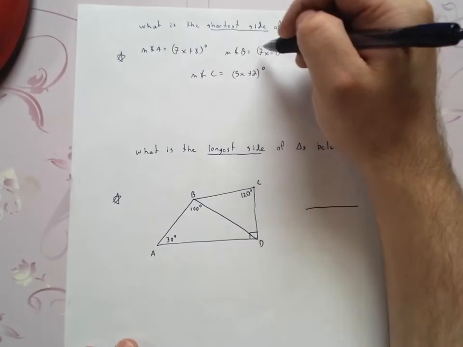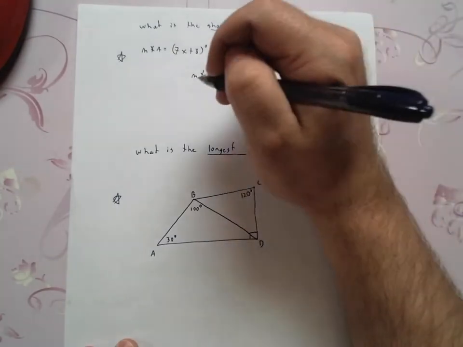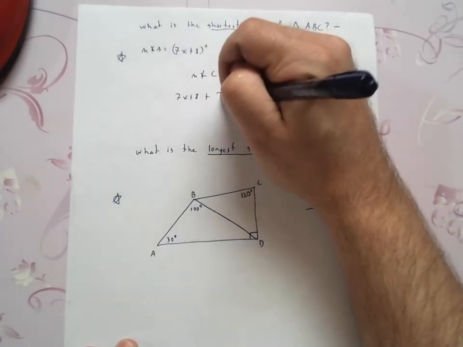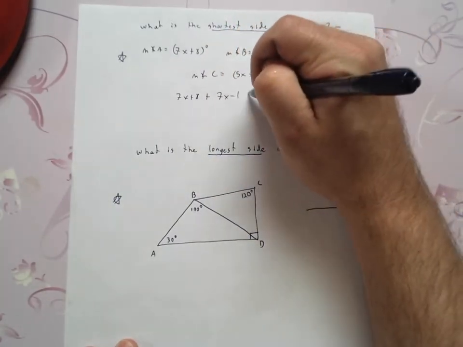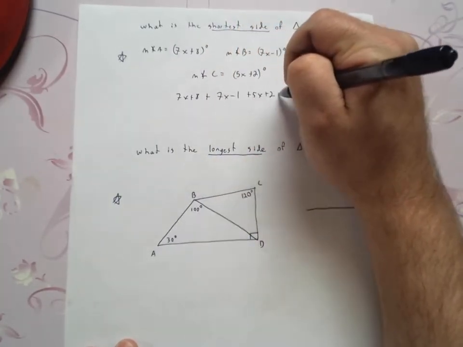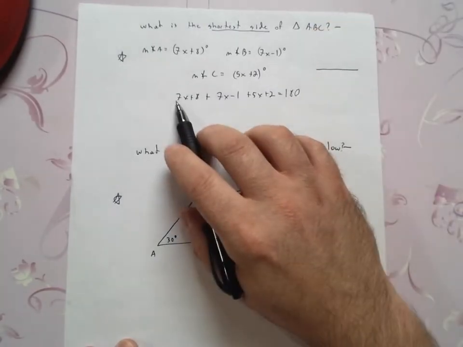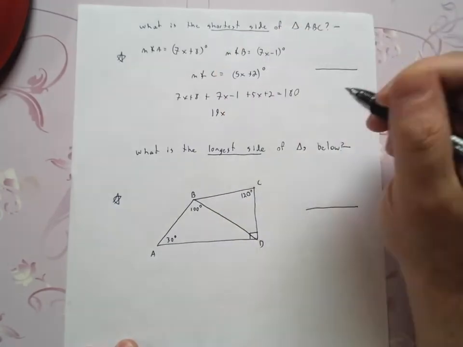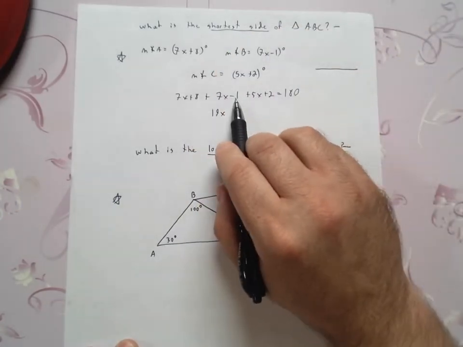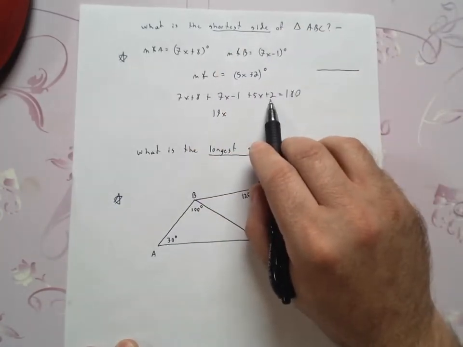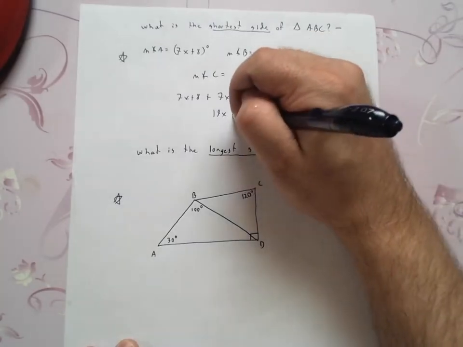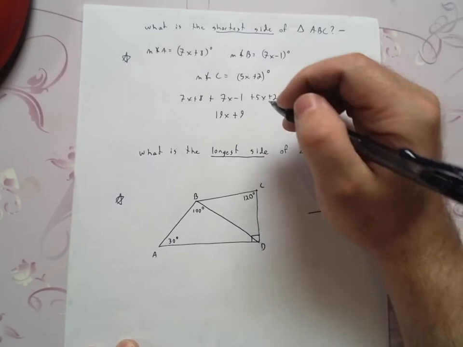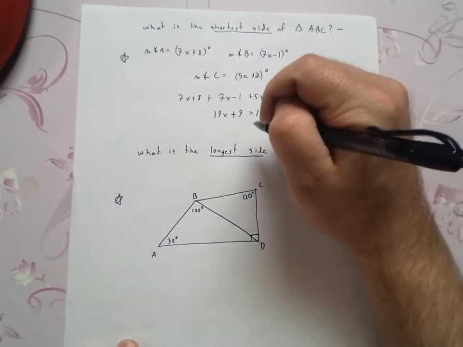Alright, so these are all the interior angles of triangle ABC. All the interior angles of a triangle must add to 180 degrees. So if I take 7x and 7x, well, that's 14 plus 5, that's 19x. 8 and negative 1 and a positive 2, well, that gives me 9, because 8 minus 1 is 7 plus 2 is 9, equals 180.